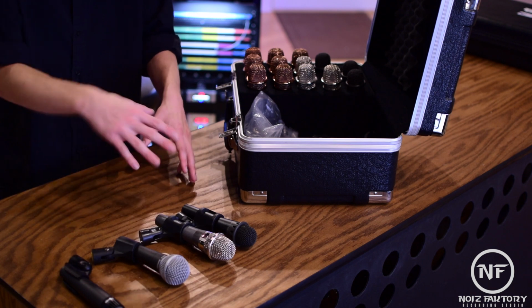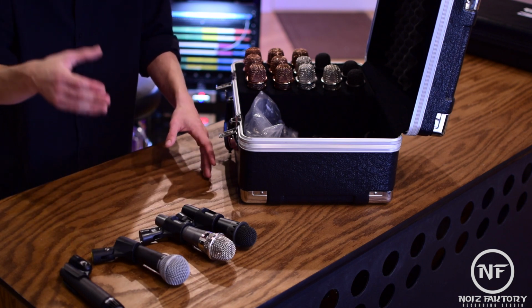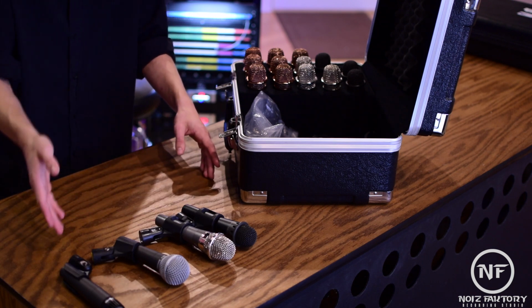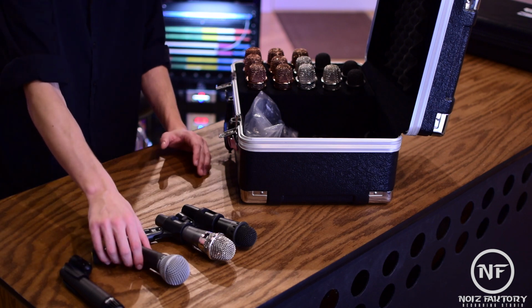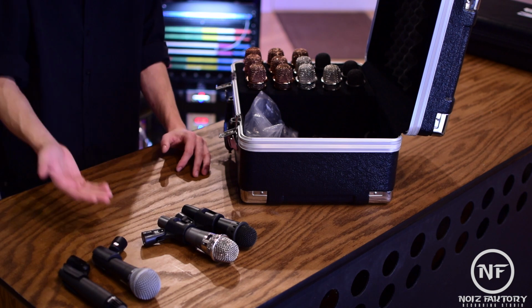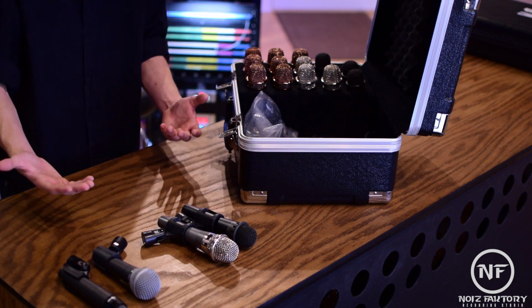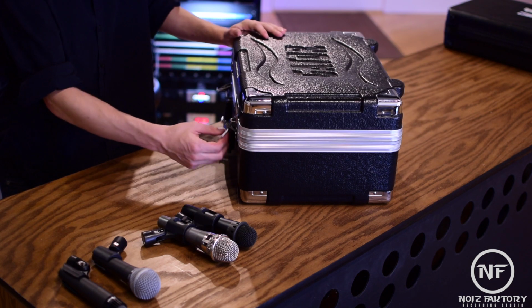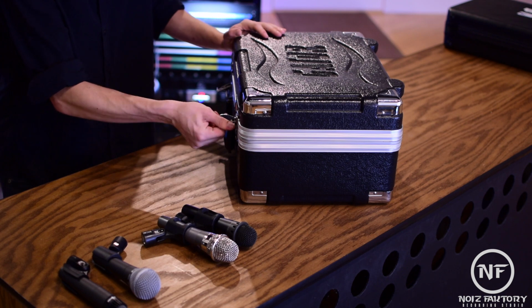To recap on dynamic microphones, they're great for capturing sounds with high SPL. They don't require a power source to run, but these are not as suitable as condenser microphones for recording instruments with high frequencies and harmonics. That being said, let's go into condenser microphones.